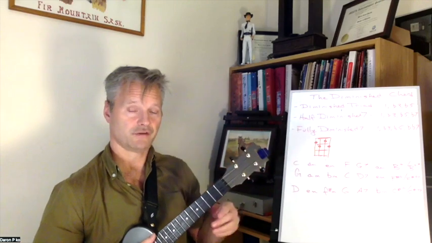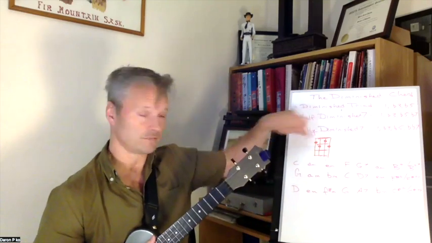It has a D note here. So D could be the root of that. This could be a D diminished chord. There's a G sharp note on the fourth string, so it could be a G sharp diminished chord, or an F diminished chord based on this note. Since every note in that chord can be the root, we get 4 different diminished chords from this position.